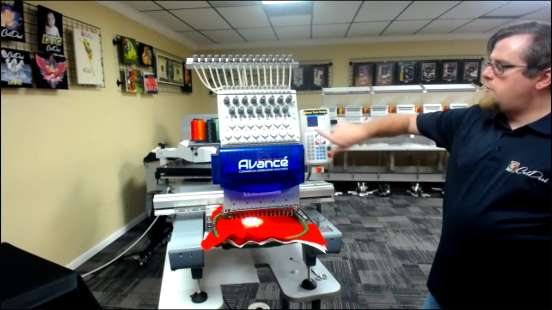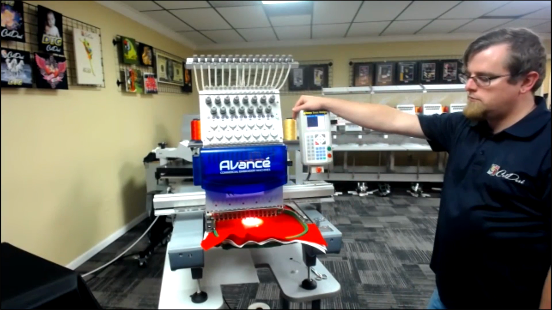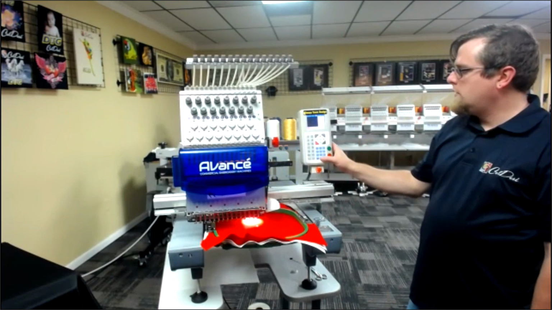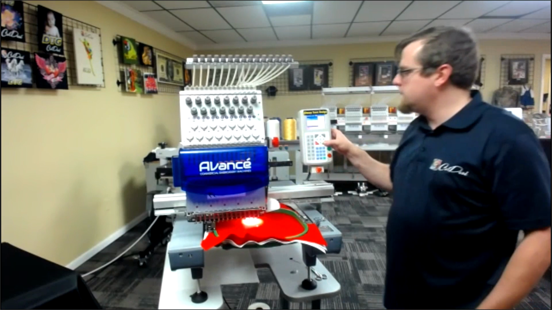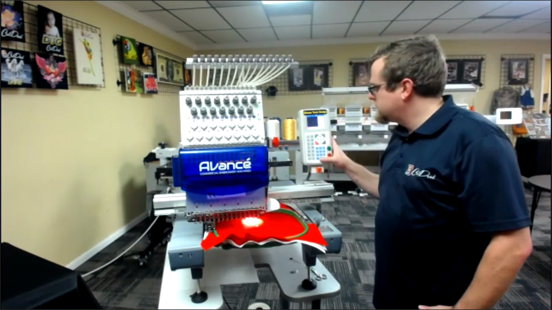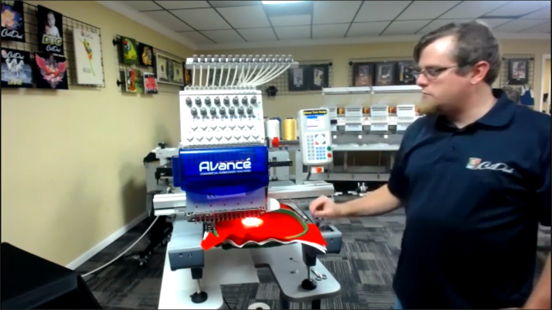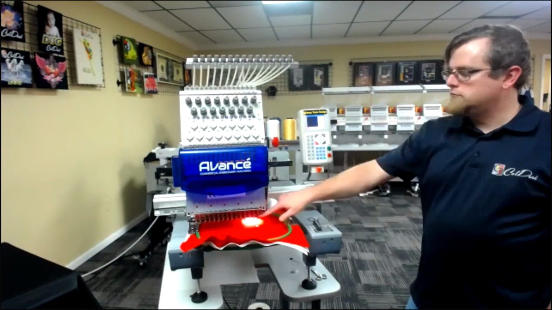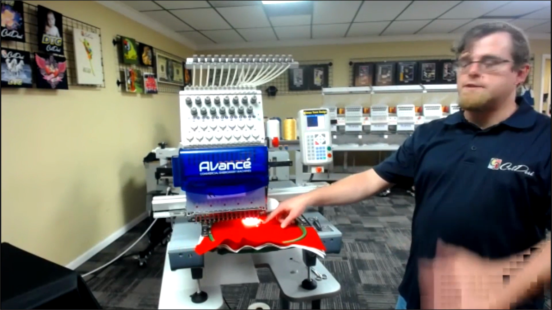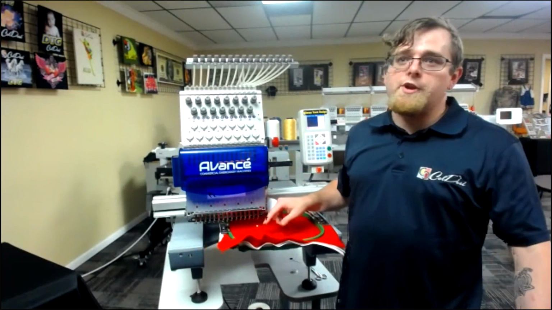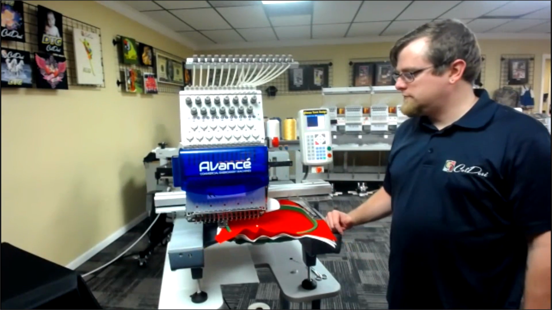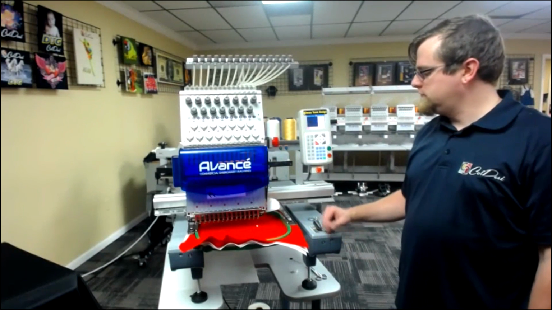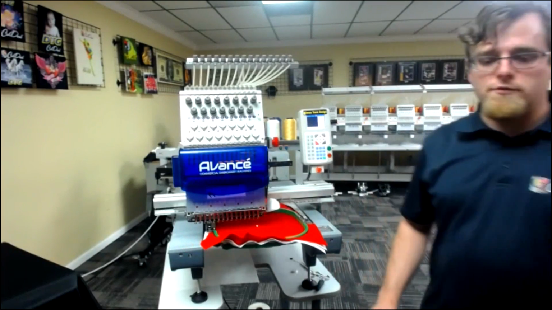So now we need to set our center point. So we go to number 1. Go to home, set start. Then do our contour range check, making sure that it fits, but this is a pretty big hoop, so we know it's going to fit. Okay, so it fit.